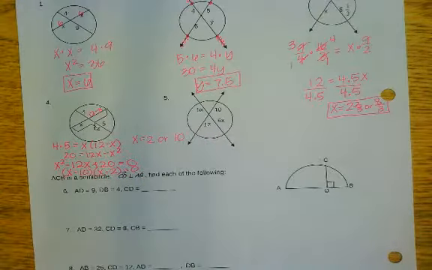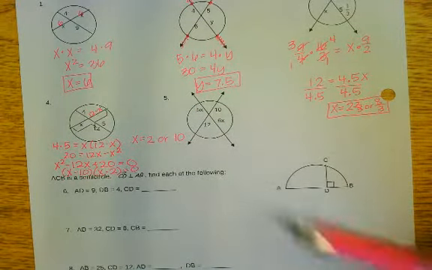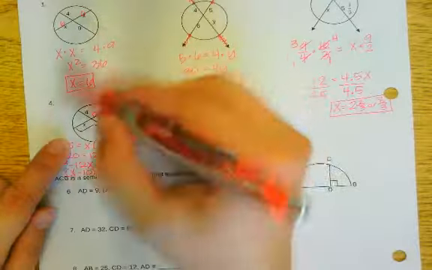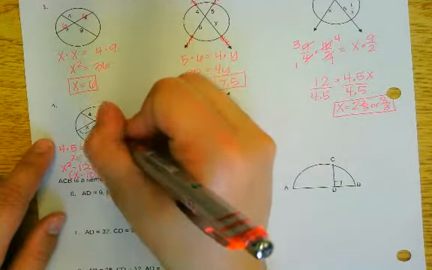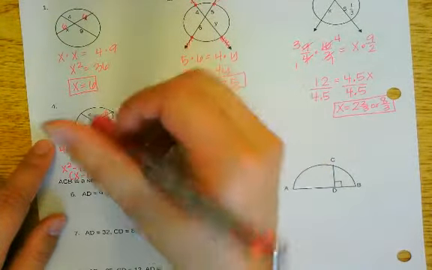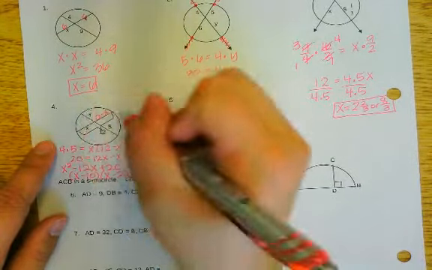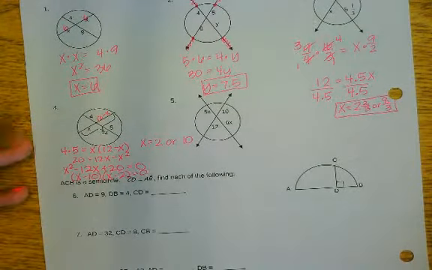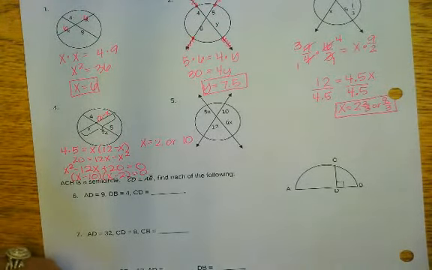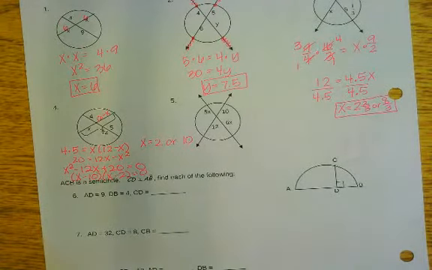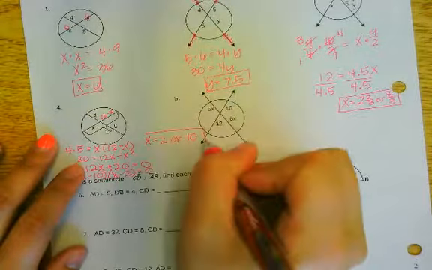Okay, if it is 2, what would be my two pieces of my chord? If x was 2, what would be my two pieces? 2 and 10. 2 times 10 is 20. 4 times 5 is 20. So we're good. If x is 10, what would be my two pieces? 10 and 2. So they both still work. 20 and 20. Okay, so you want to always plug them in and make sure they work.